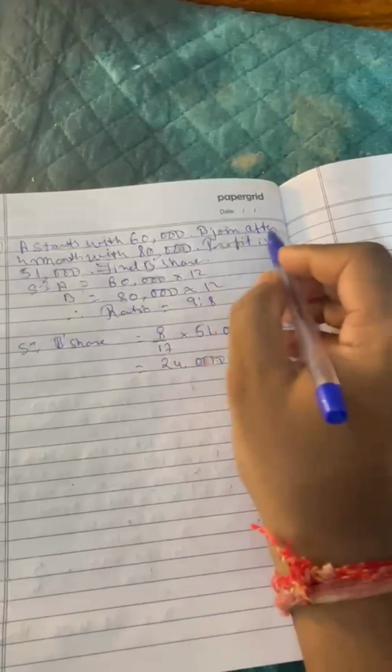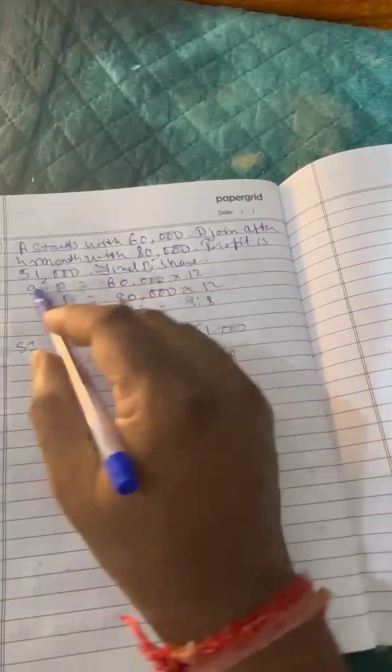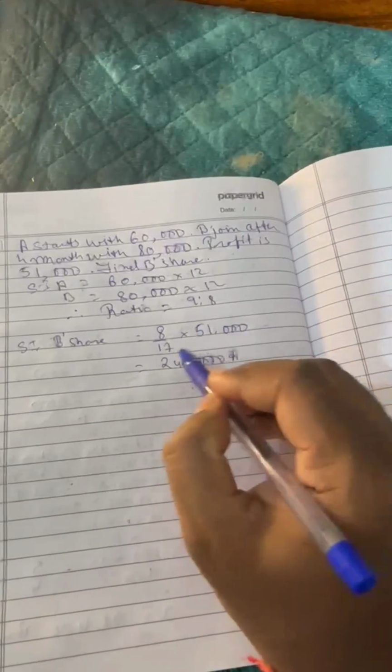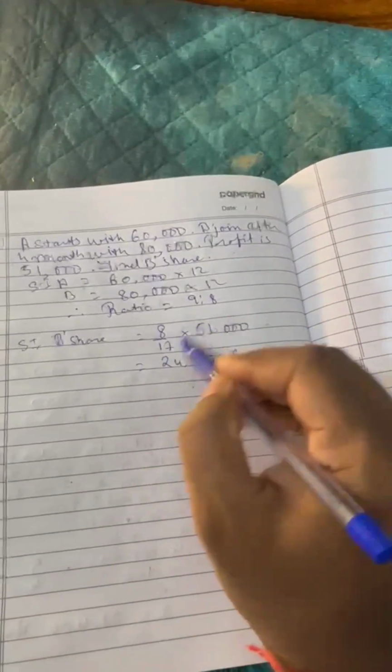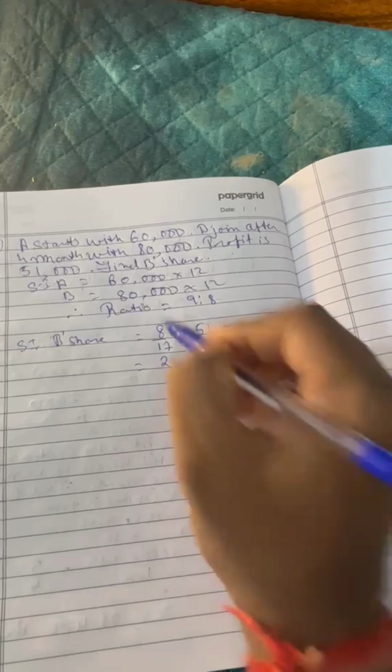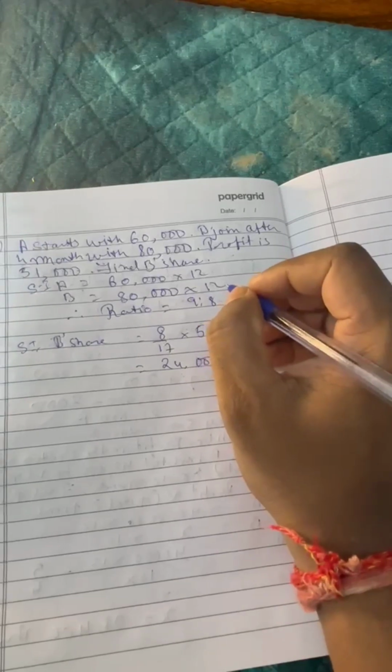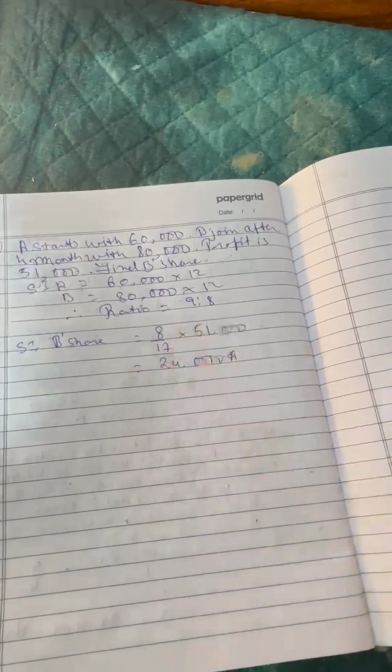This is B joining after 4 months with 80,000. We have to find the profit of B's share. 8/17 into 51,000, the invested amount. If you just cross multiply, the answer is 24,000. So how have I solved this? This is all basic, in hardly 3 to 4 to 5 seconds. Maximum you can spend 1 minute if you keep on practicing.